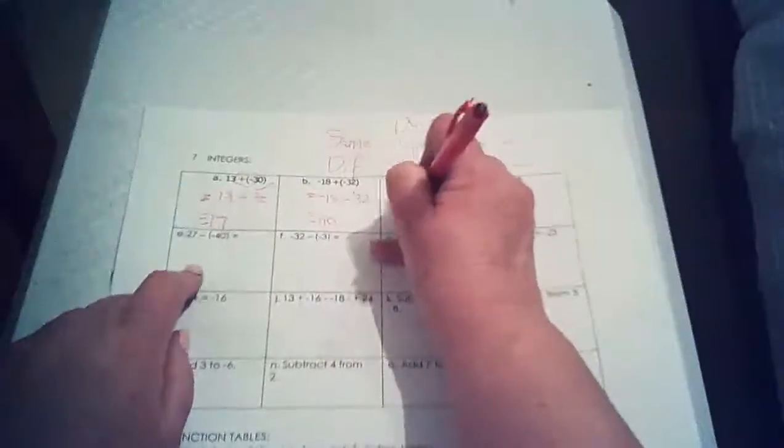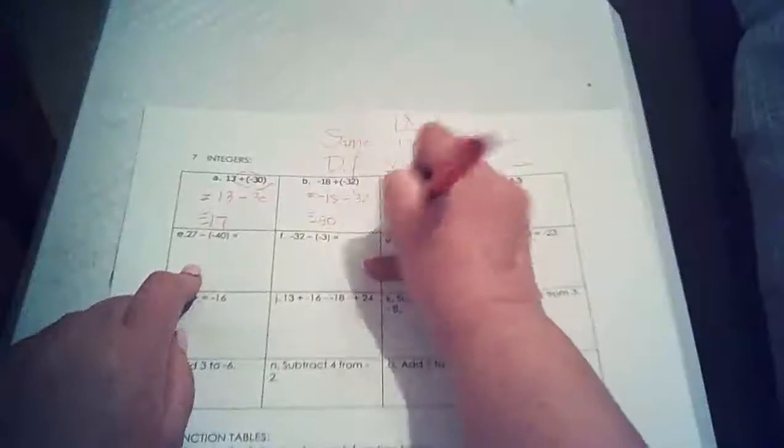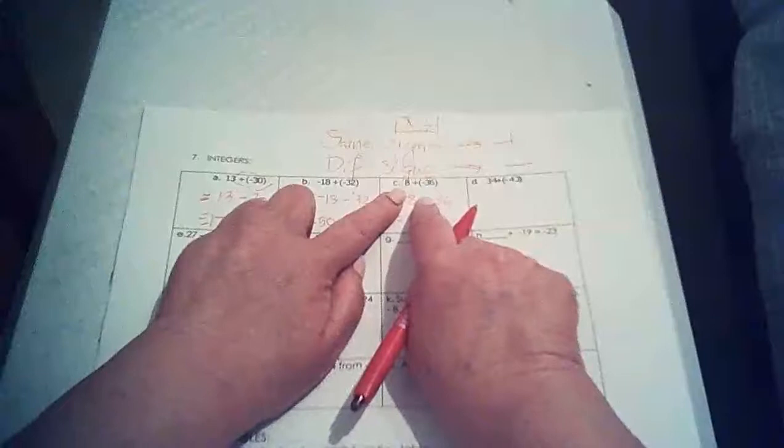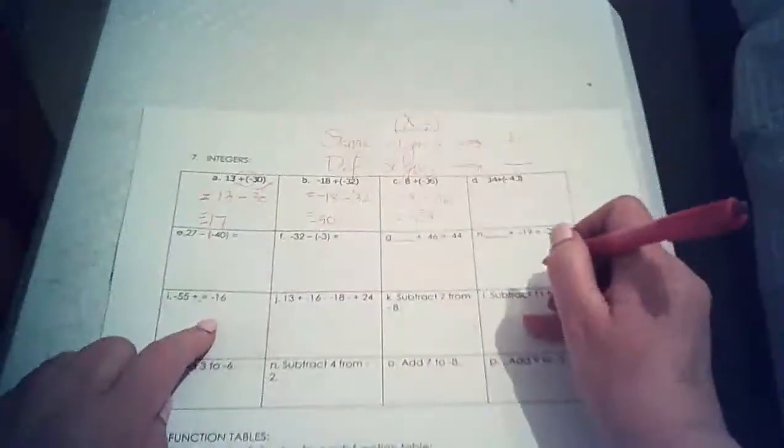Right, 8 minus 36. Again, different signs. So what is 36 minus 8? That's going to give me 28. And which one is bigger? The 36. That's negative. So negative 28.